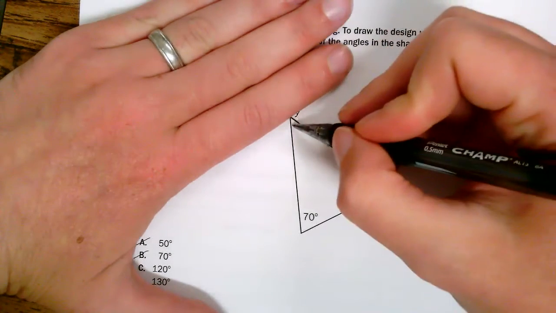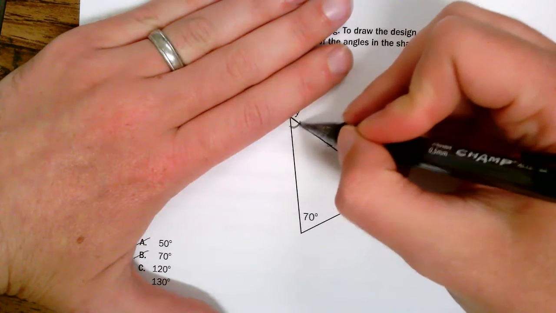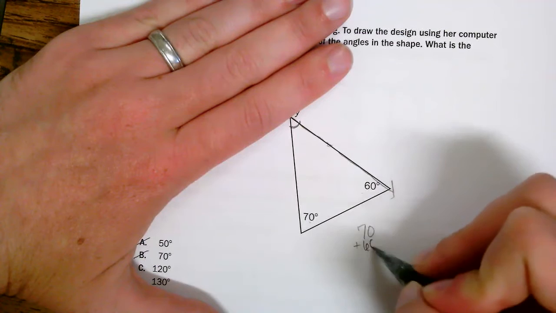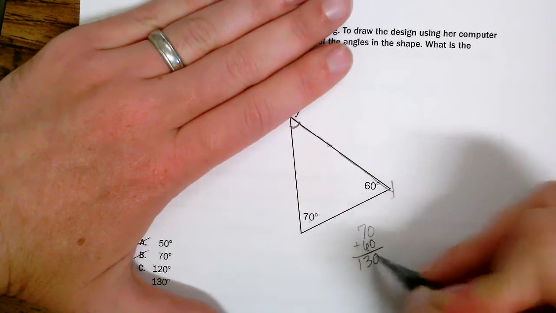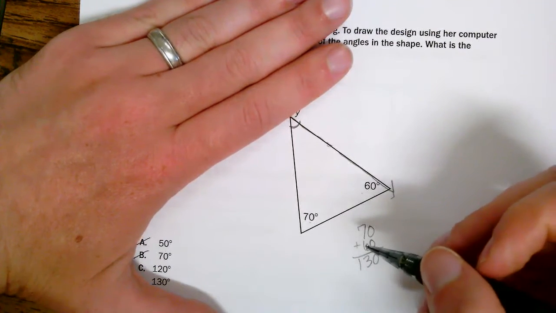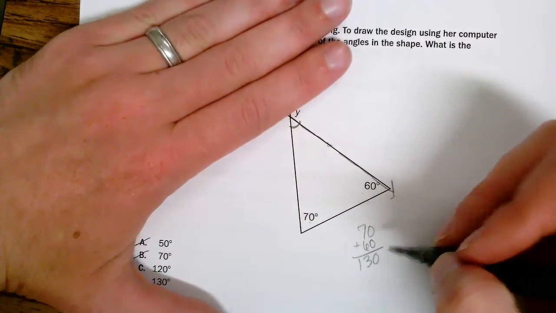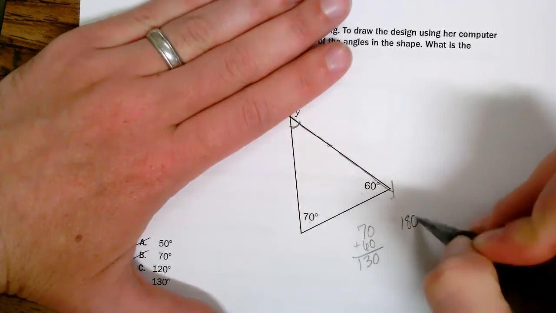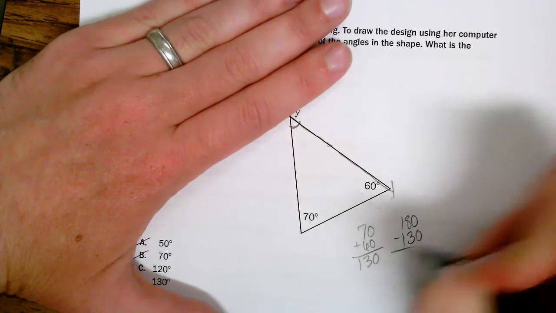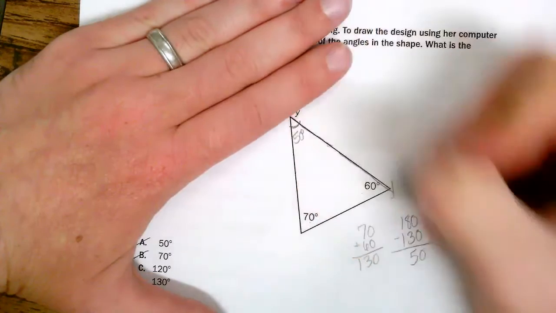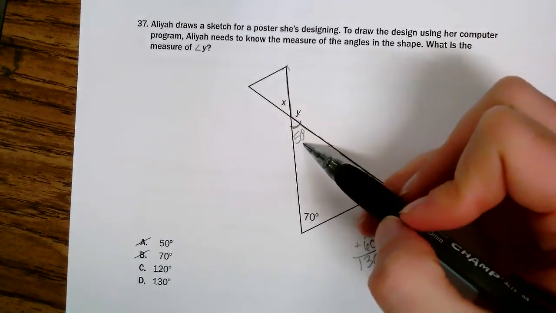So to find out what this angle is, I could add 70 and 60 together and get 130 degrees. Okay, so to find out how much this angle would be, all three of them together have to be 180 degrees. So I take 180 and subtract 130 from it. That leaves me with 50 degrees. So this angle is 50 degrees.